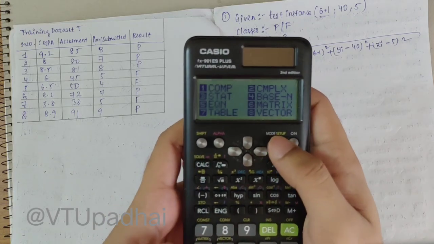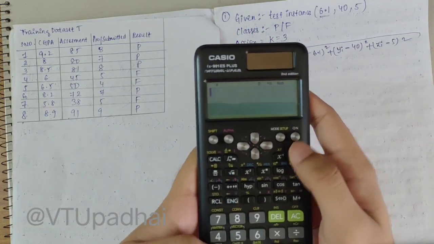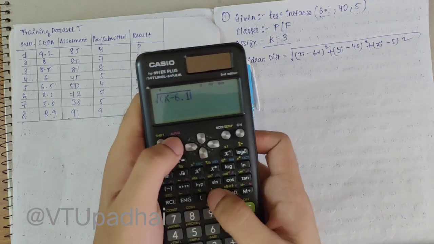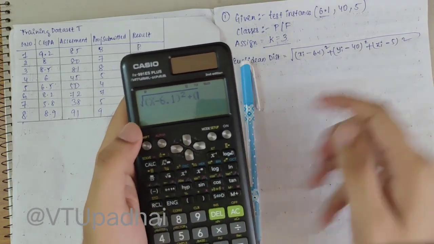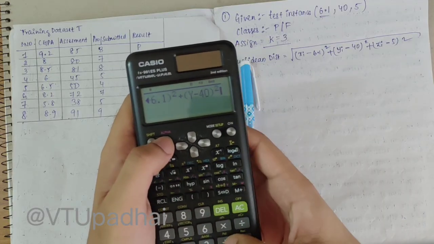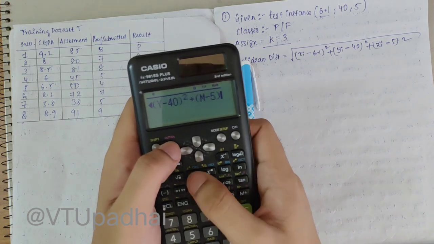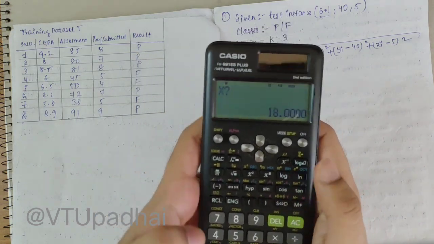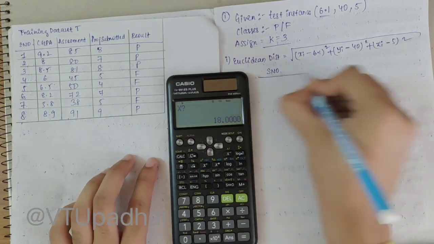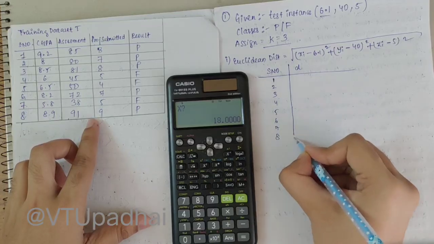In order to solve this question using the calculator, firstly I'll write the equation, that is x minus 6.1 whole square plus y minus 40 whole square plus z, I'll consider m here, minus 5 whole square, and then I'll press to calculate it. First I'll take the input values, I'll write the values here, 1 2 3 4 5 6 7 8.